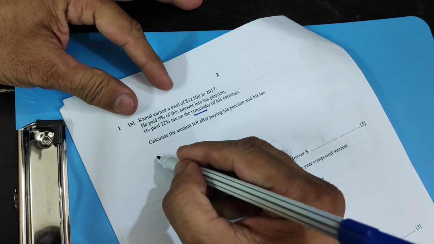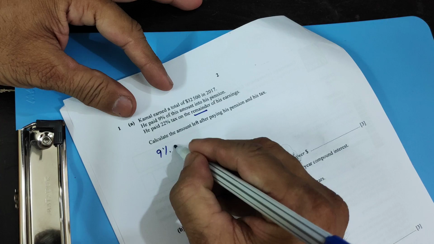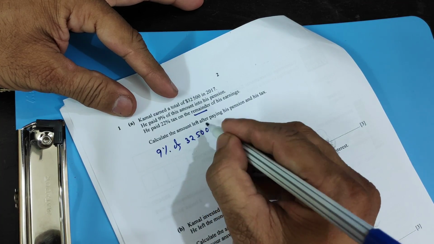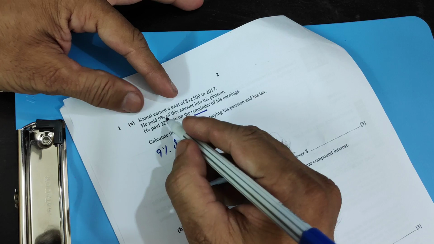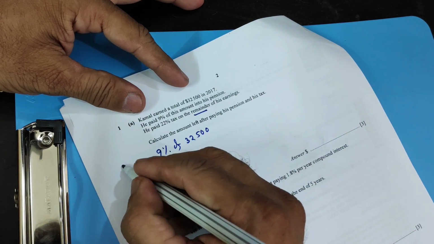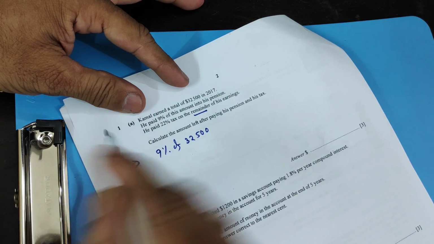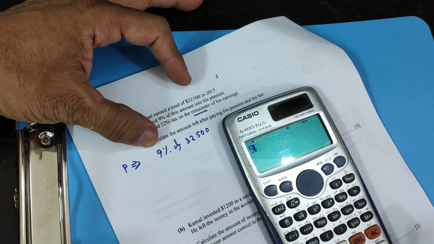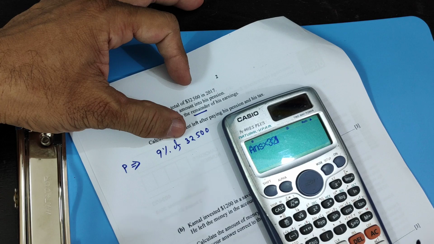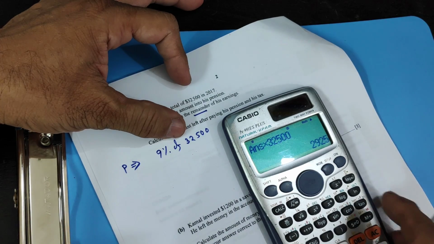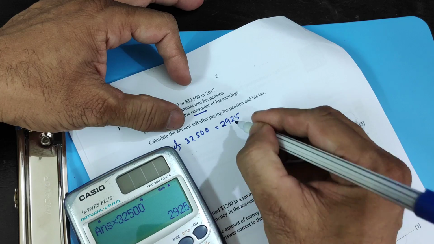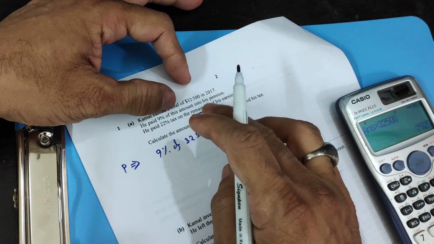So 9% of 32,500, that's for pension. Let's put P for pension, and then it's 9%, 9 divided by 100, times 32,500. So 2,925, that's the amount he paid as pension.